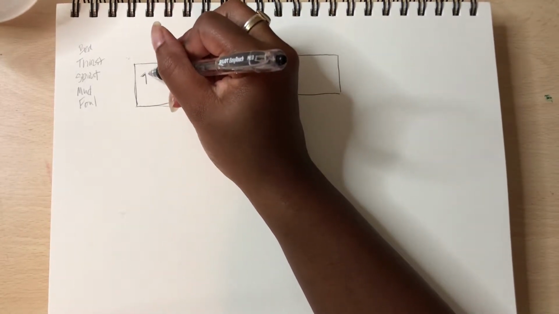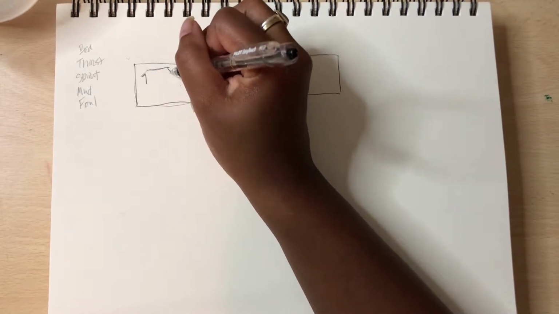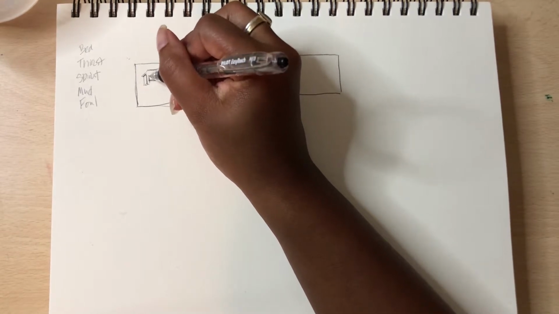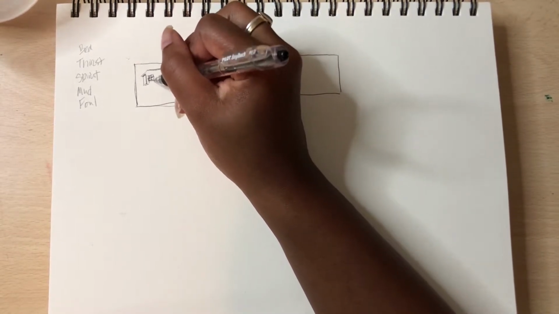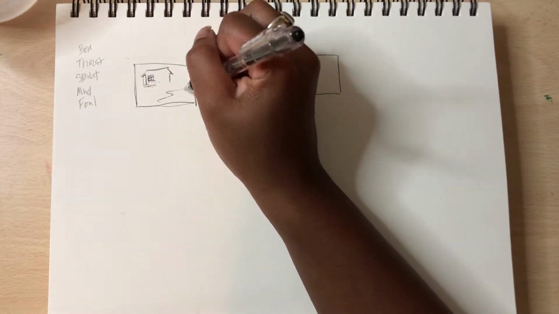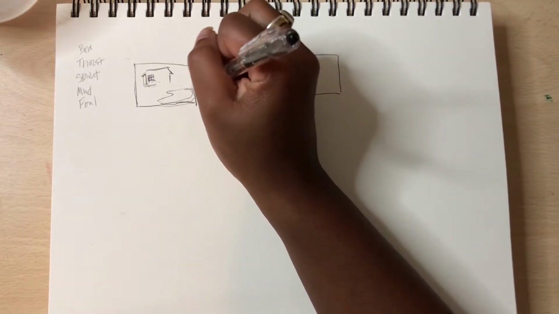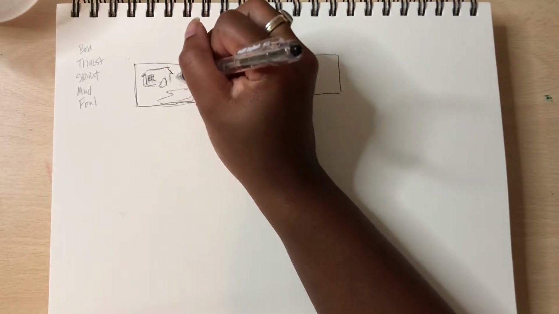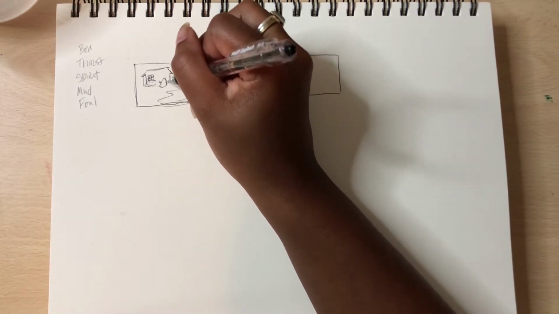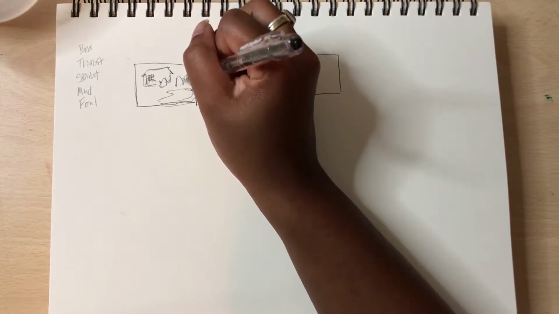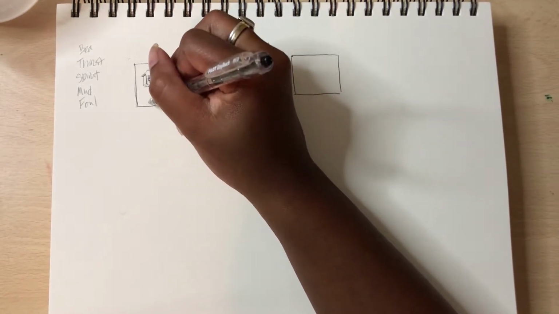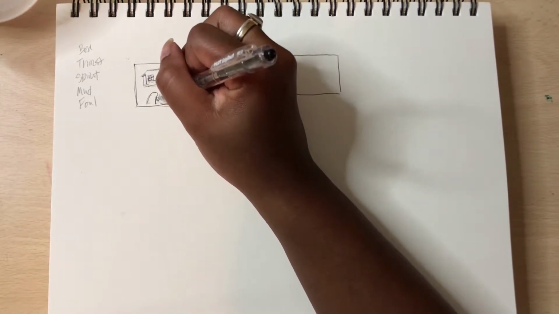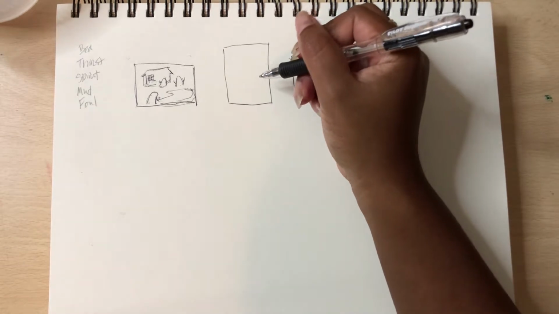So I'm just going to make an idea of a house, and then maybe put a mud puddle here in the foreground, and then maybe a ghost coming towards this mud puddle. Maybe there's one already at the mud puddle drinking. So that'll be my first thumbnail.